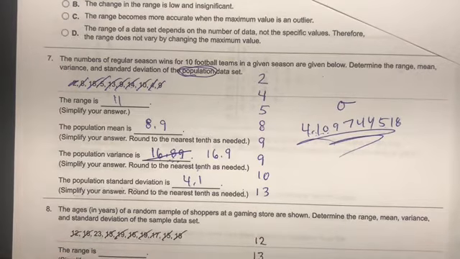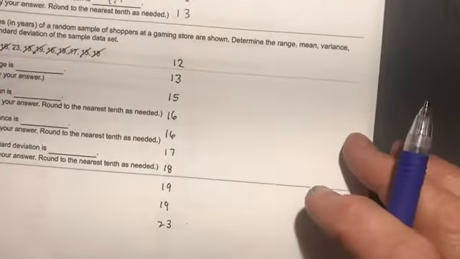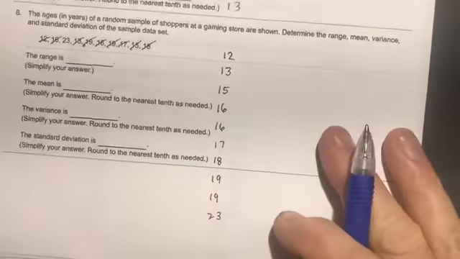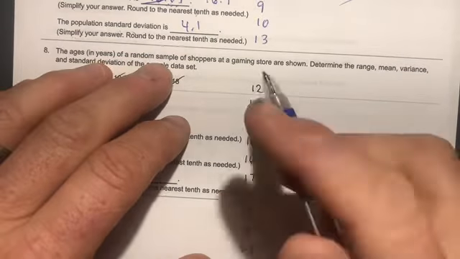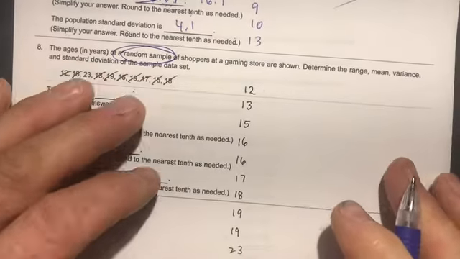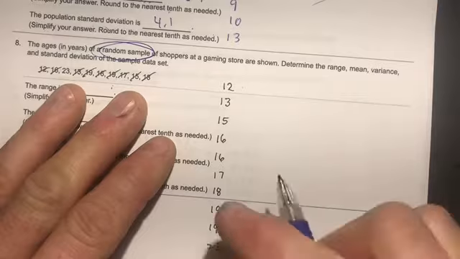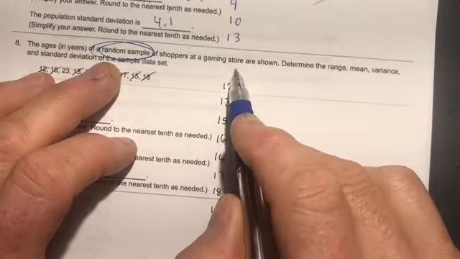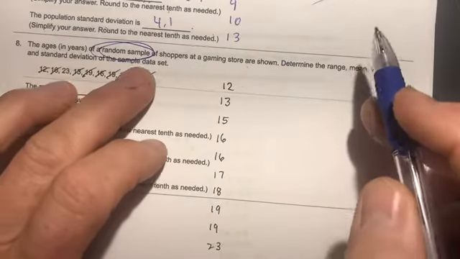All right, so now go to this next problem here. On this problem, the ages in years of a random sample. Now look here, it tells us right here this is a random sample, so we're doing the sample standard deviation this time. These are their ages in years of a random sample of shoppers at a gaming store. Determine the range, mean, variance, and the standard deviation of the sample set.